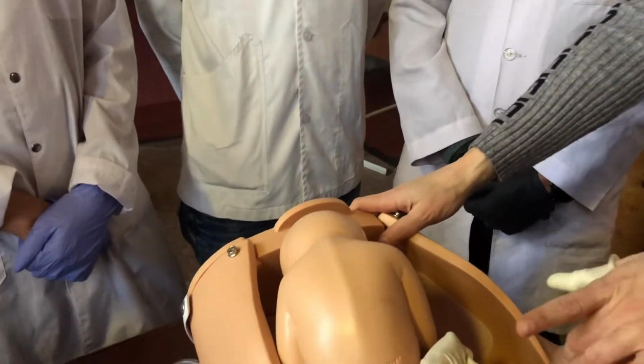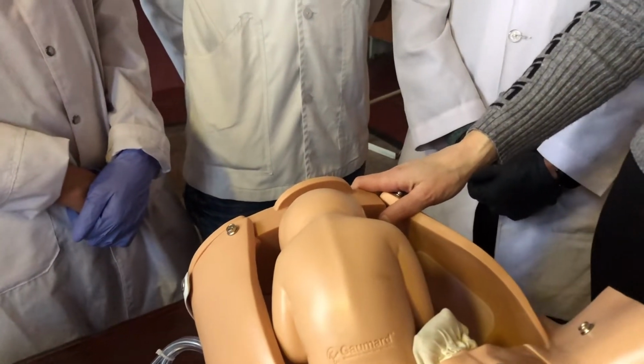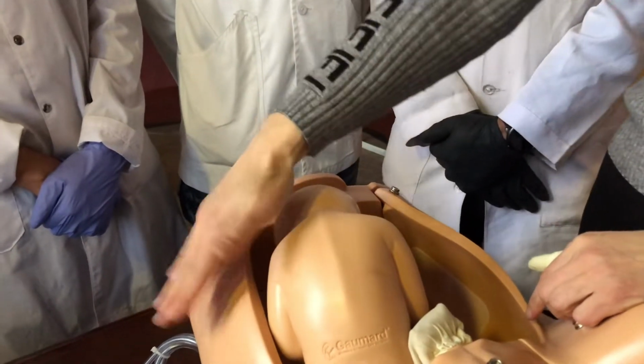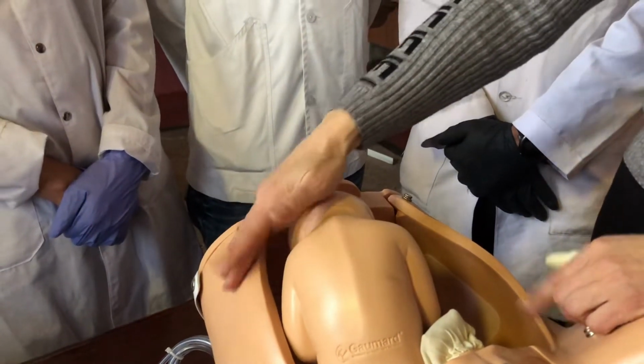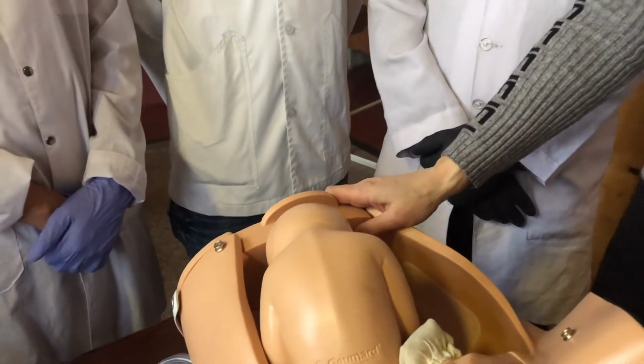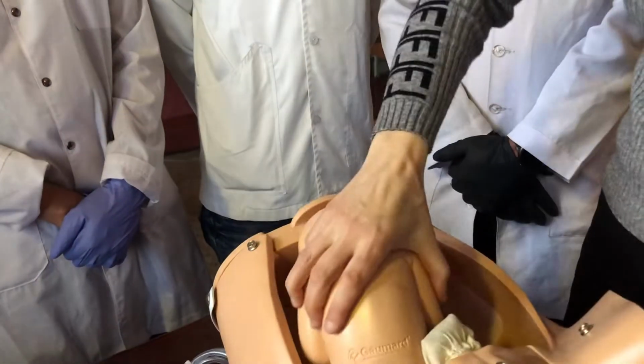Longitudinal lie. Yes. Breech presentation. Right, because this is the right part of the patient's body, not your body. Right sacrum. Patient's sacrum. Posterior. Anterior, because closer to the anterior abdominal wall. And for you, please.